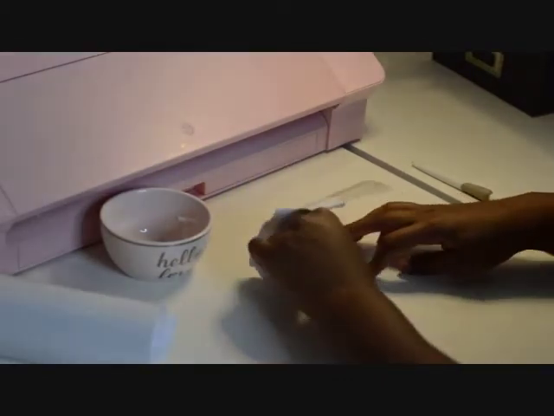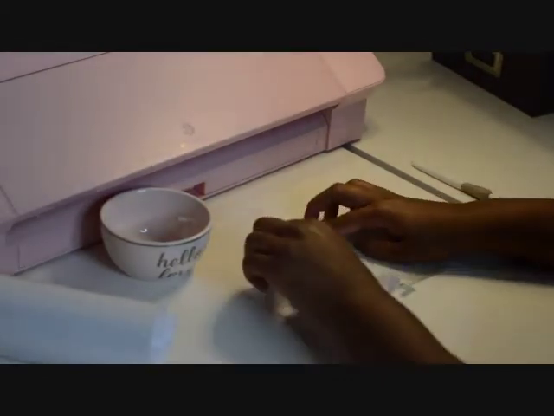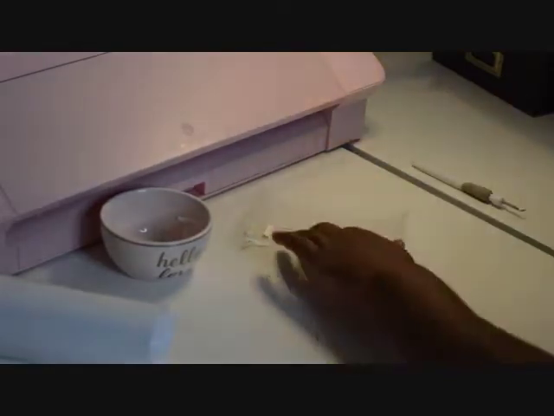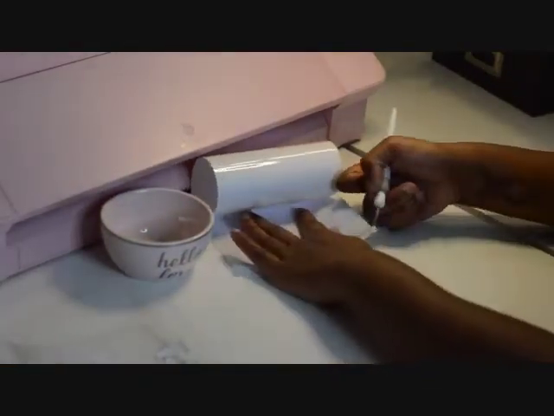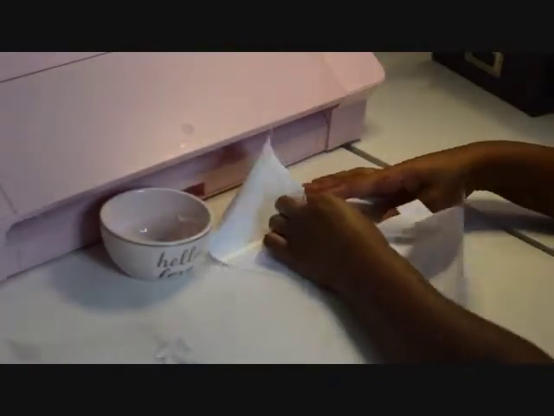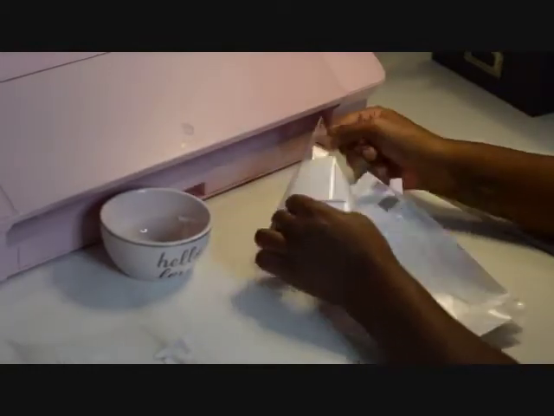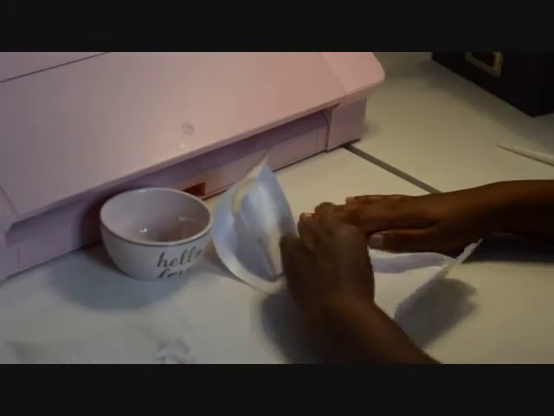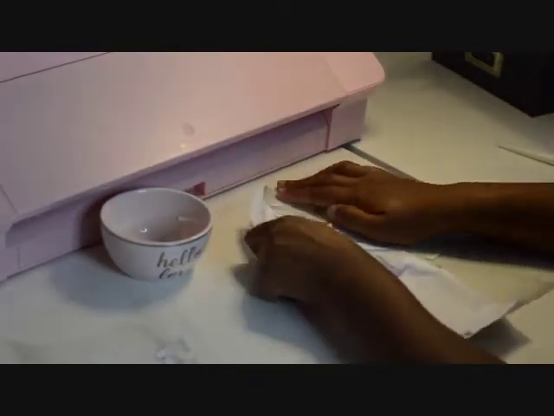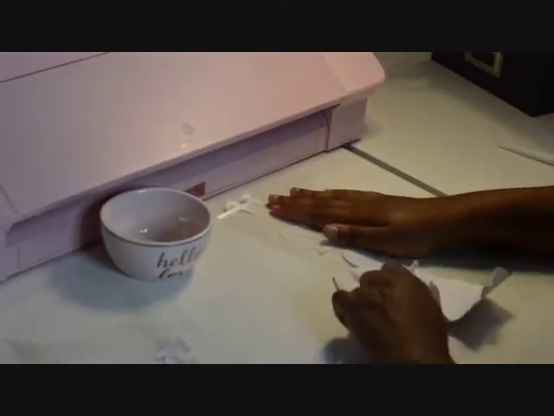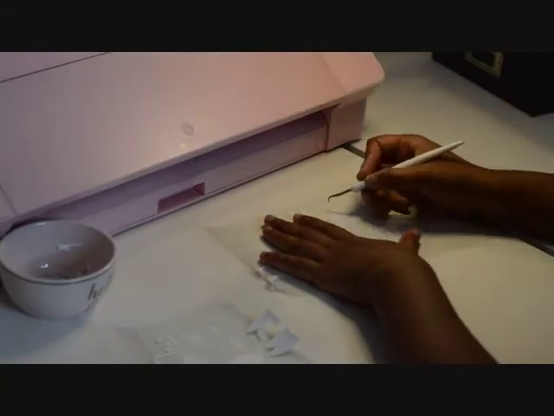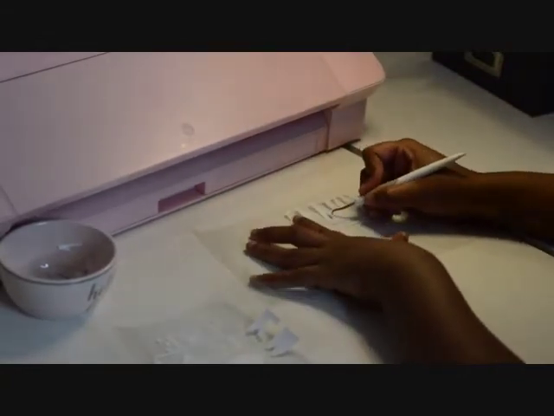So now that we've removed all the excess, we're going to remove any excess that's left on our carrier sheet.